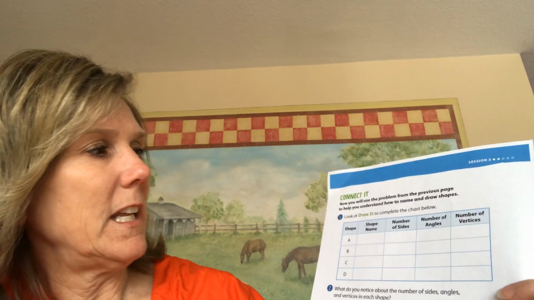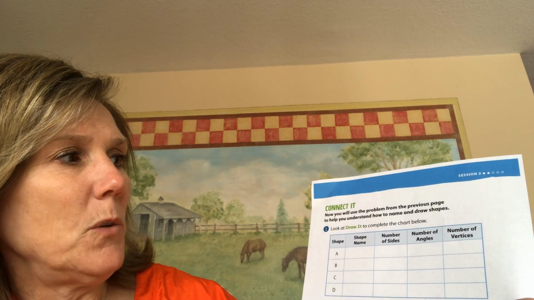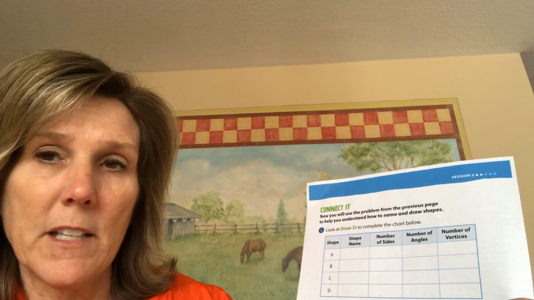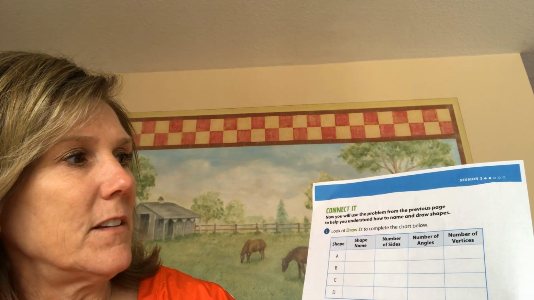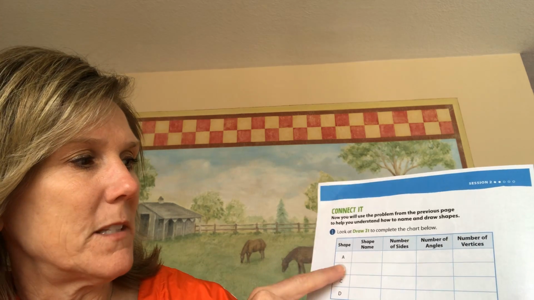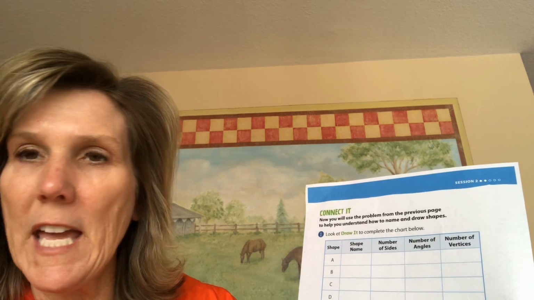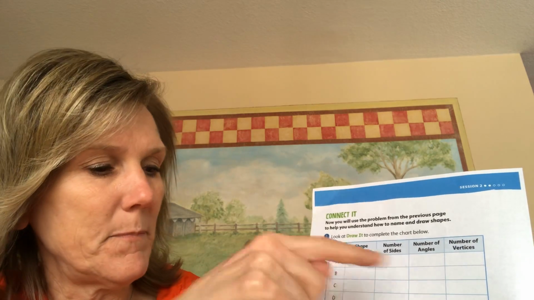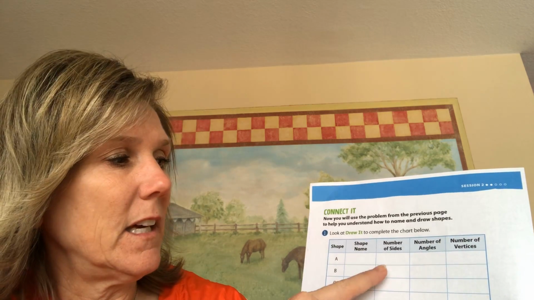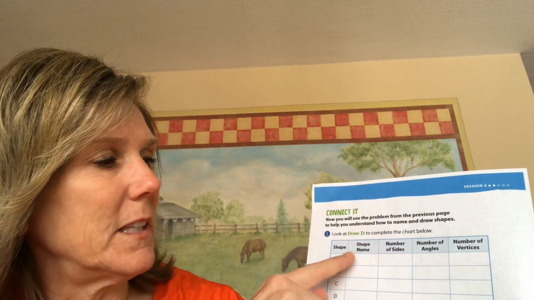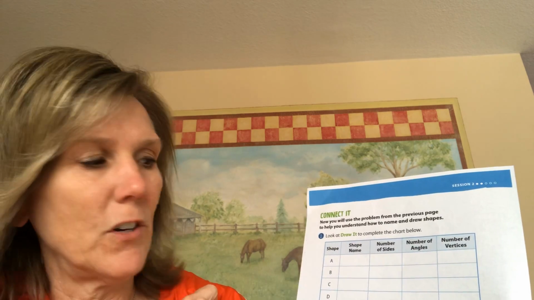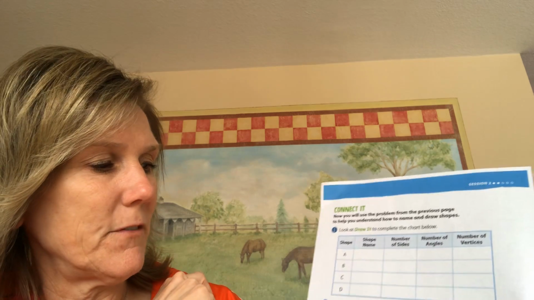And what we're looking at, number 1, it says, now you will use the problem from the previous page. So you have to go back to page 688 for the problem to understand how to name and draw shapes. So shape A, you're going to look at shape A. What's the name of the shape? So you're looking right now on page 688, okay? Not the other page that goes with this. What's the name of the shape? How many sides, how many angles, and how many vertices? So you have 4 shapes there from before.